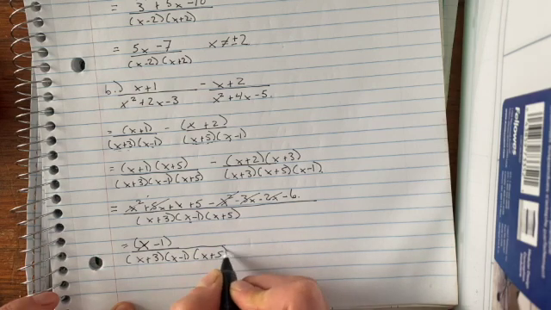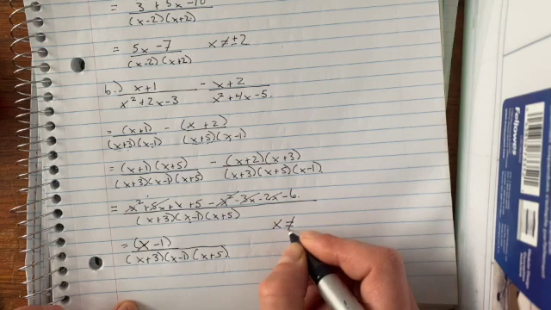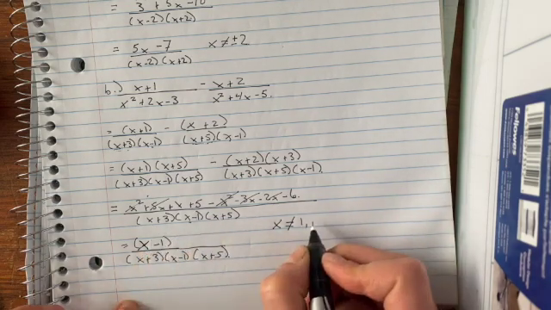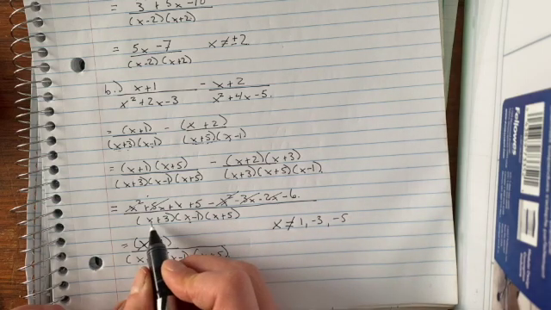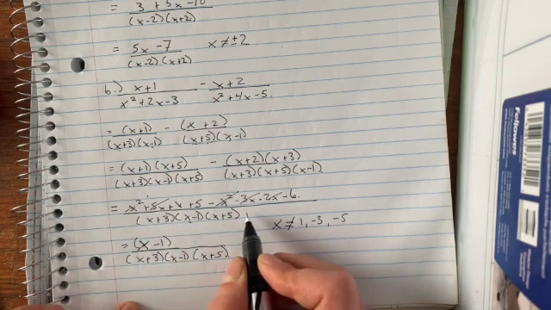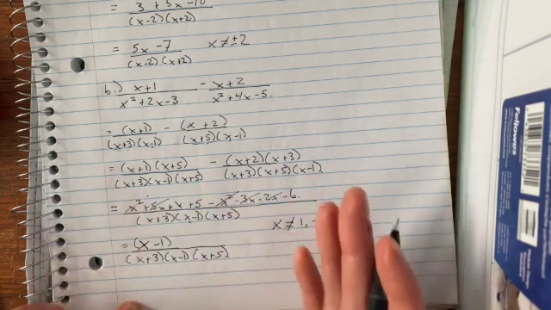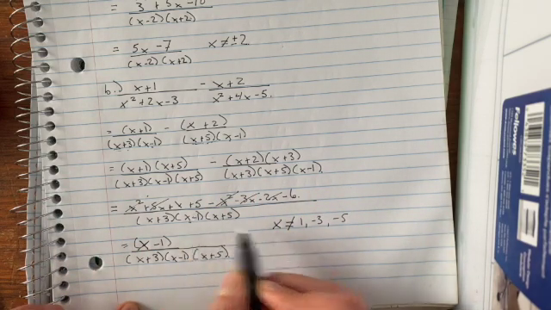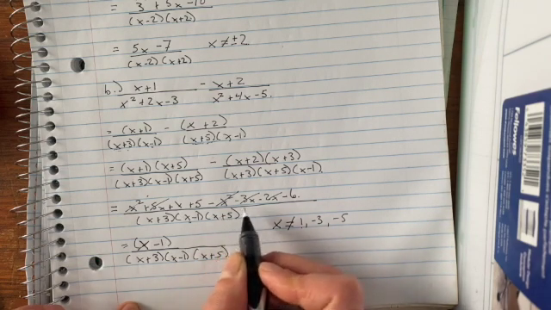So before I simplify, I want to state my restrictions. So my restrictions are x cannot equal +1, -3, or -5, right? Because if x is equal to -3, -3 plus 3 is 0, which gives me a 0 denominator, which is an error. It's an irrational thing to do, so it's not a rational function. 1 minus 1 would also be 0, so it can't be that. And -5 plus 5 would be 0, so it can't be that either.